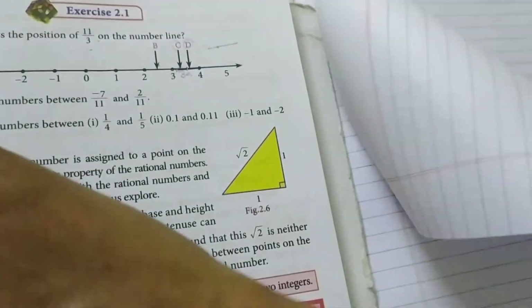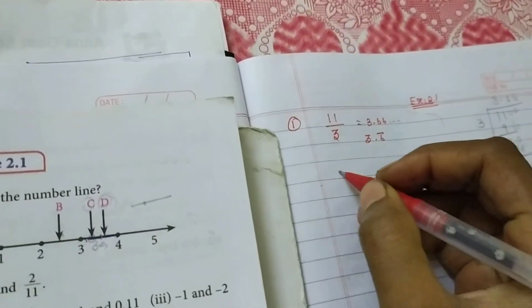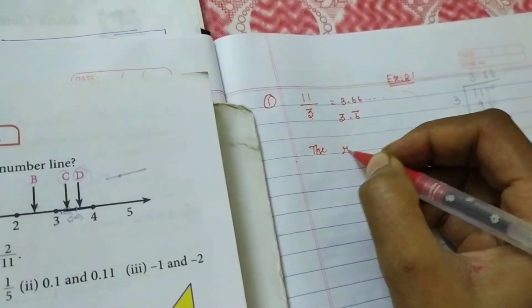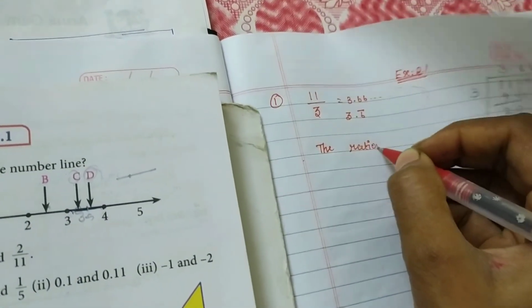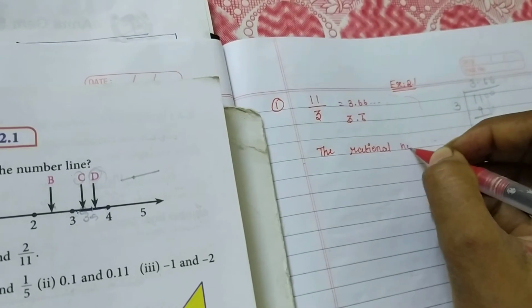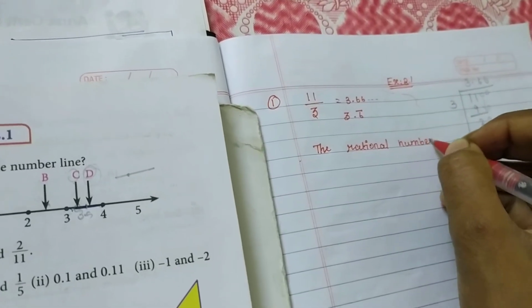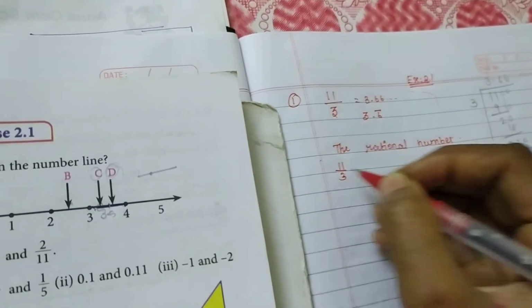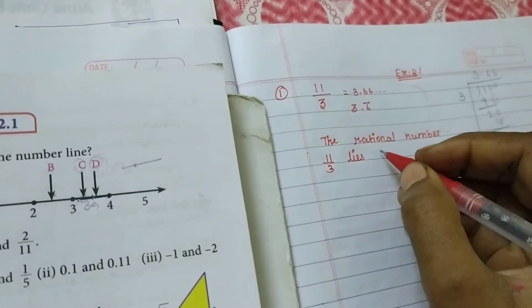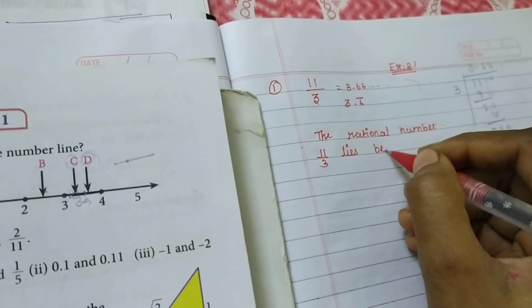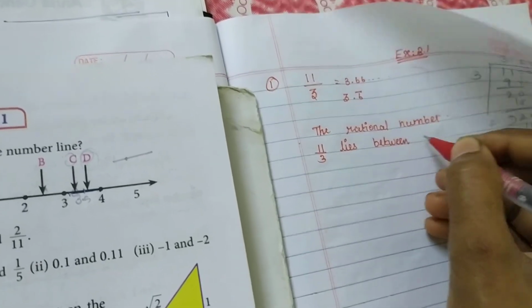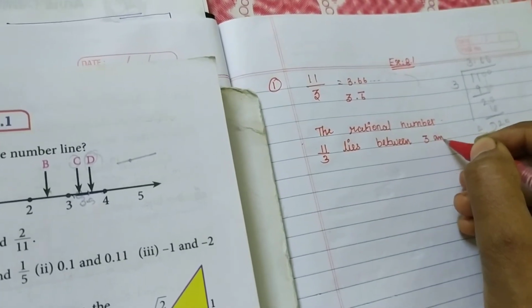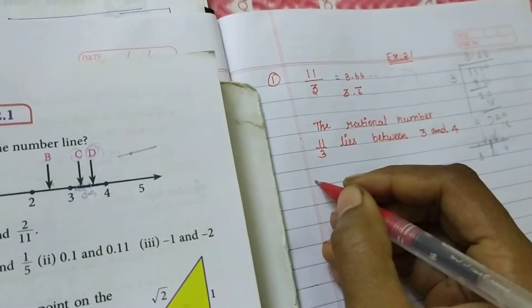Okay, so how can I write the rational number? The rational number 11/3 lies between which numbers? 3 and 4.